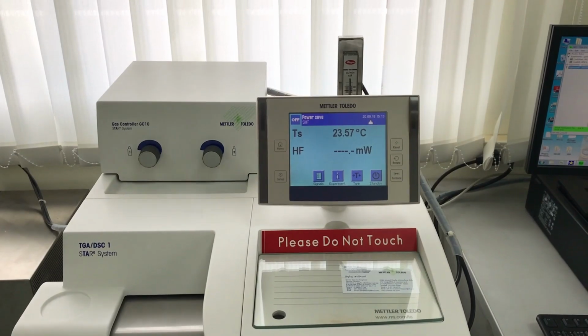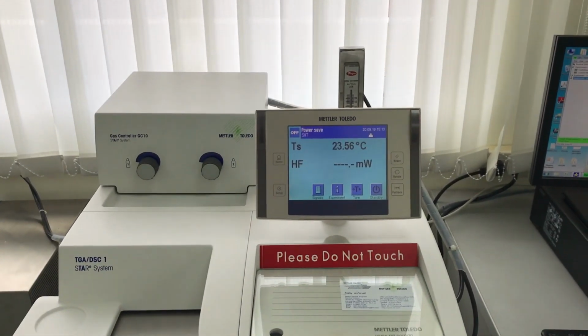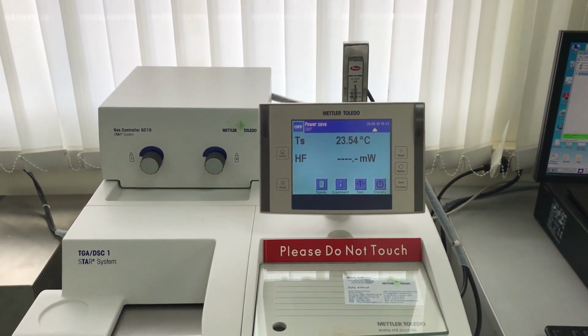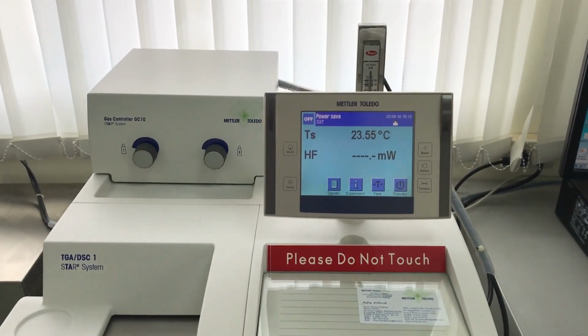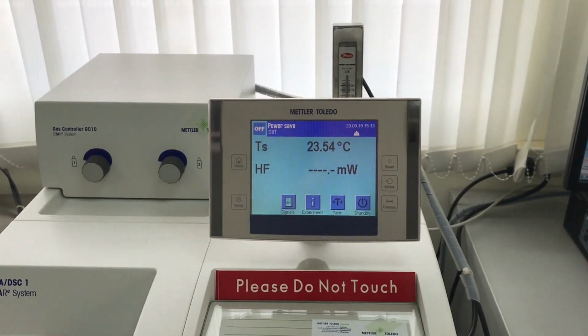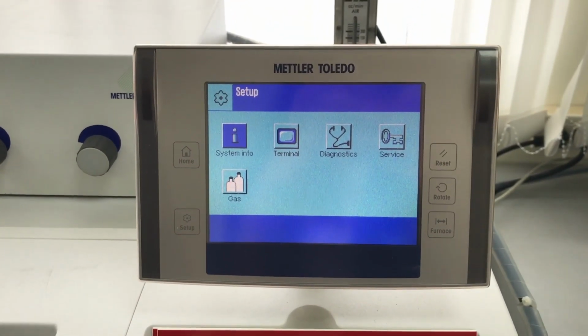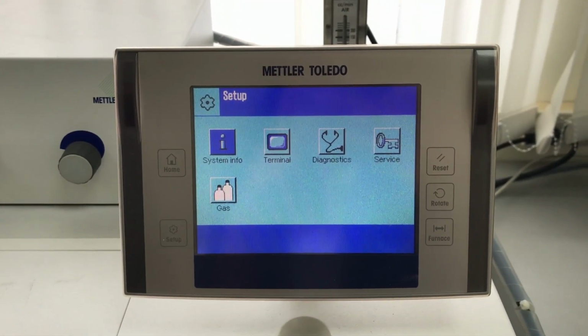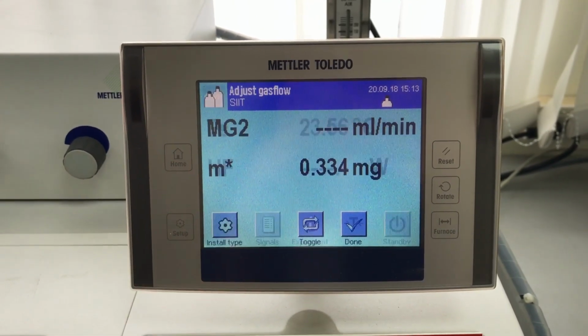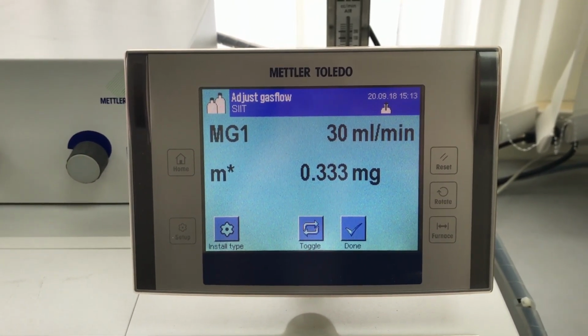Before we put in the sample, we must set the flow rate of the gas to a desired value. In this experiment, we will use 30 ml per minute. Press set button and touch gas button. MG1 is for nitrogen.